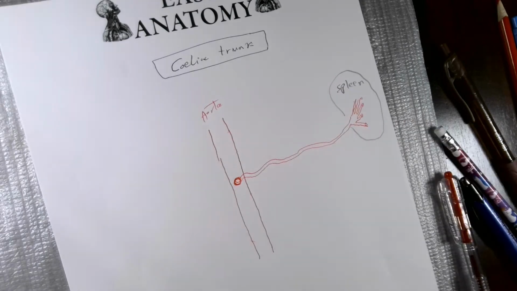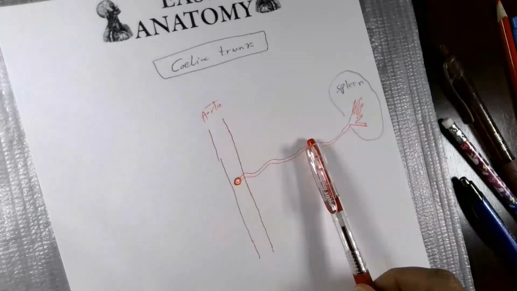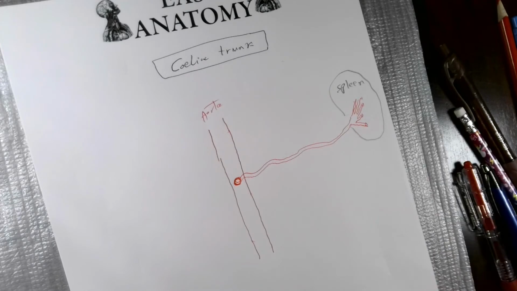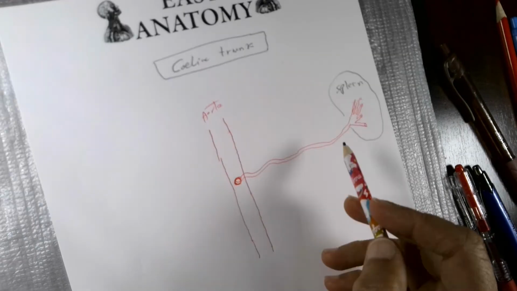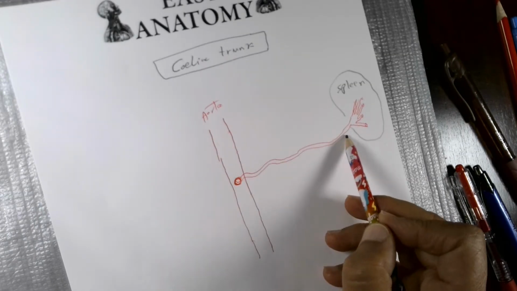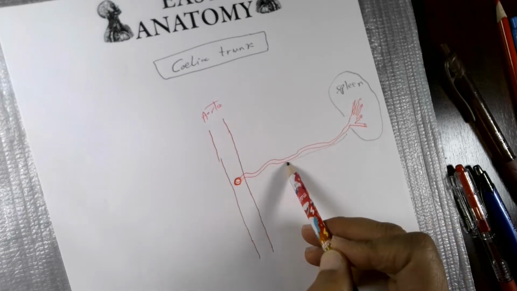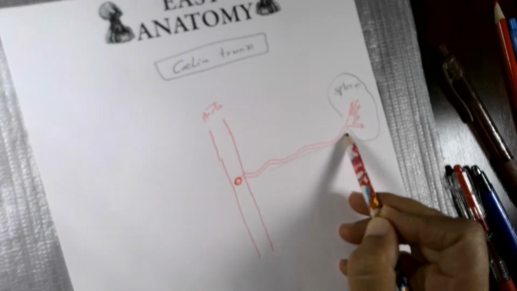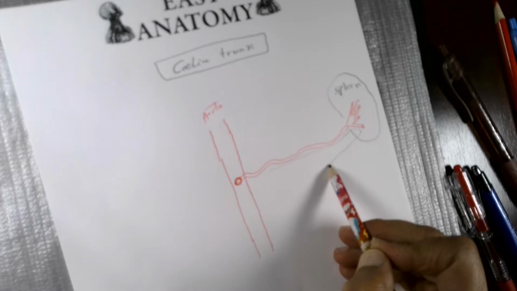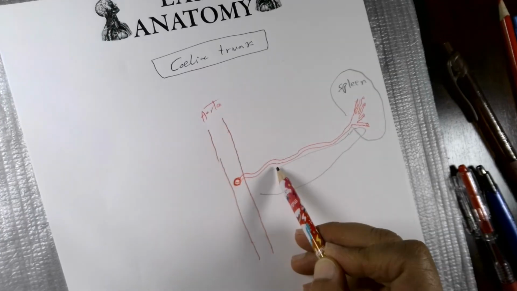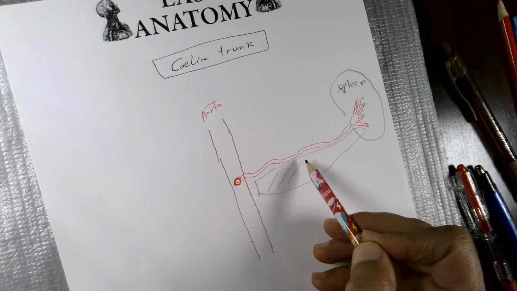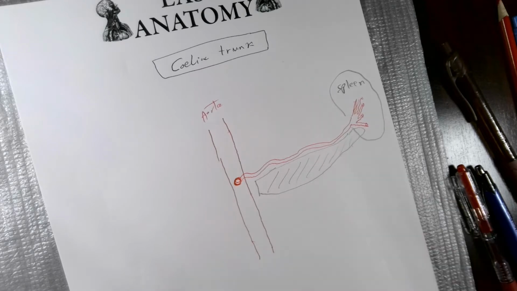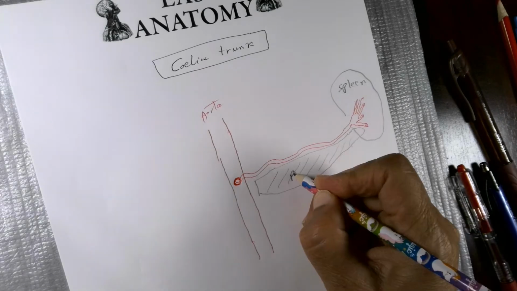It's going to run behind the stomach at the upper border of the pancreas. So this is the pancreas, and just to let you know, this is the upper border of the pancreas. It's going to run at the upper border of the pancreas.